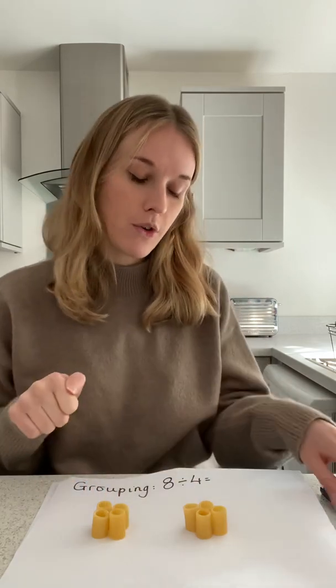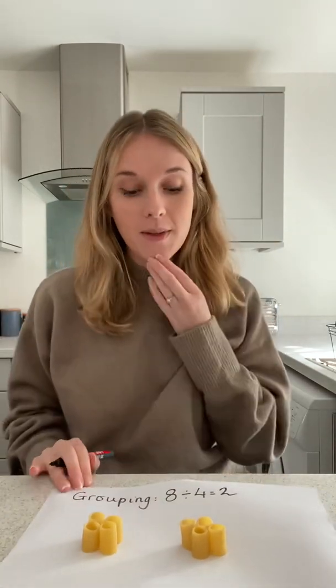Let's have a look. So I've got a group of 4 here, 1, 2, 3, 4 in each group, and I've got another group of 4 here, 1, 2, 3, 4 in each group. Now my answer is going to be the number of groups that there are. So I've made 2 equal groups of 4. So my answer to 8 divided into groups of 4 equals 2, because there are 2 groups of 4. I could even check that I'm right with my answer by doing the inverse, by doing multiplication. Now I know that 2 times 4 equals 8, so my answer must be right.